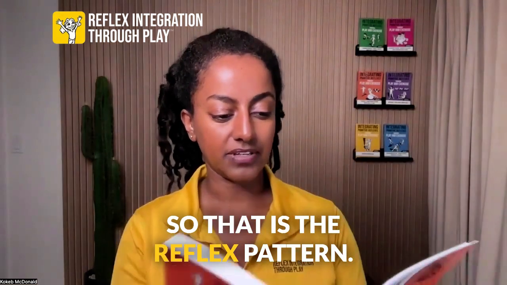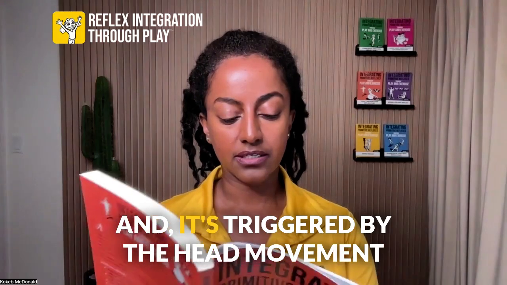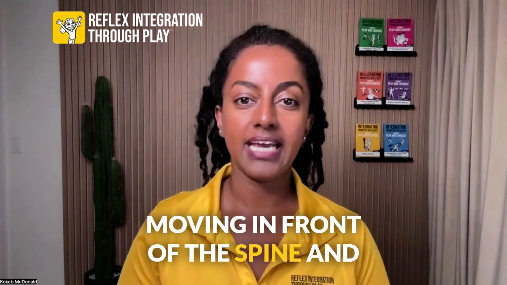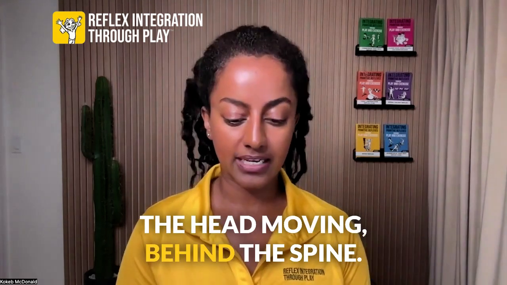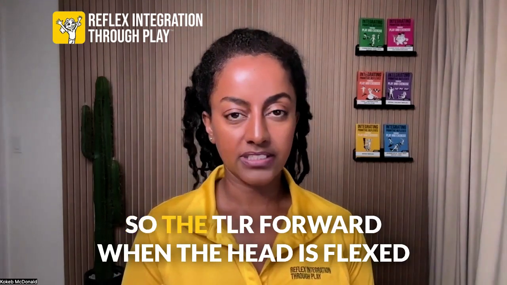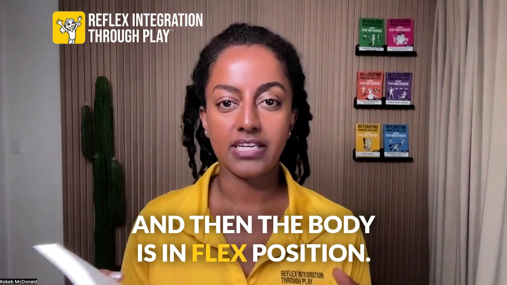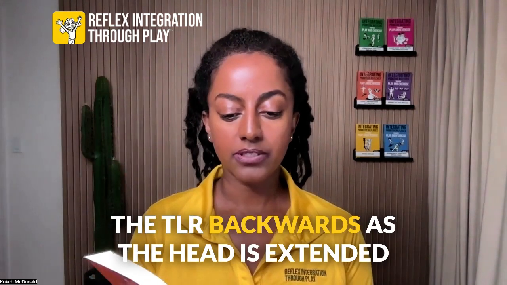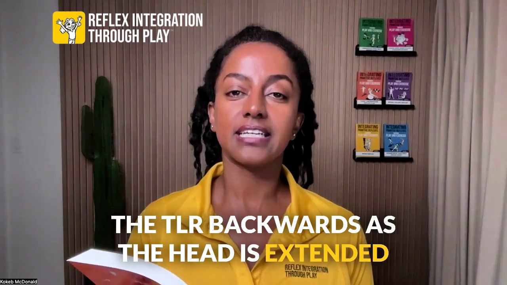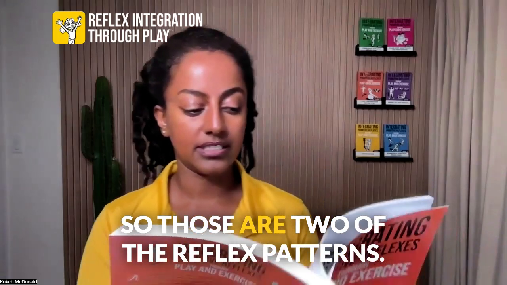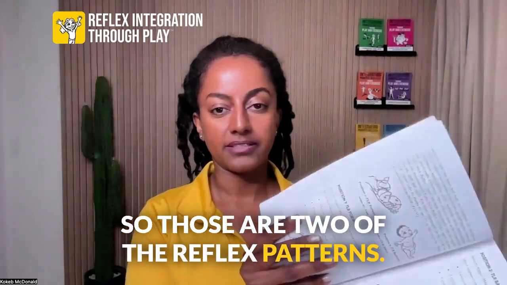It's triggered by the head moving in front of the spine and the head moving behind the spine. So the TLR forward is when the head is flexed and the body is in flexed position. The TLR backwards is when the head is extended and the entire body is extended. So those are the 2 reflex patterns.